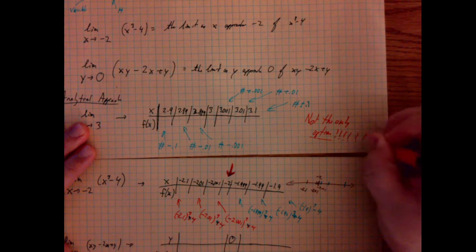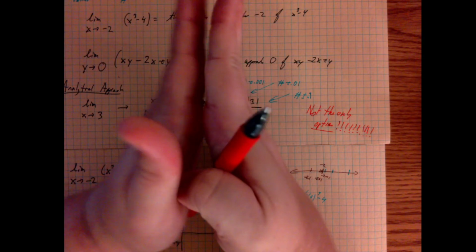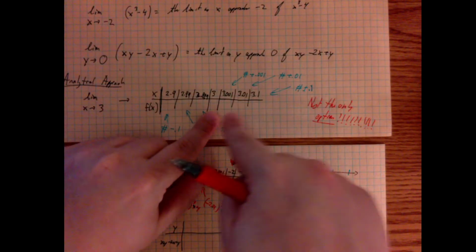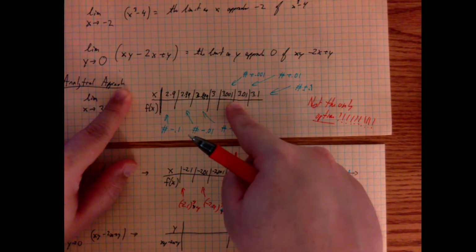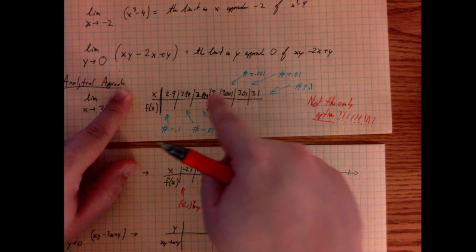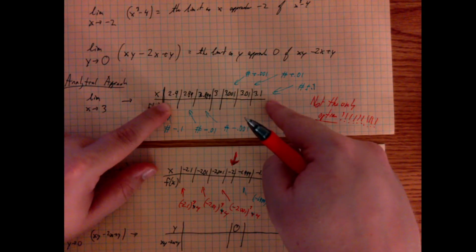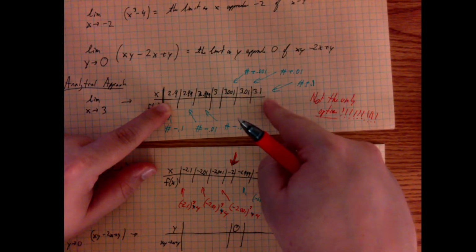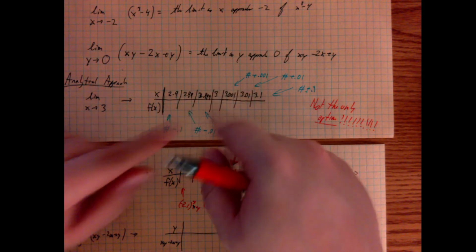How many exclamation points can I put here? A lot. You could do anything, as long as it's a pattern that gets you very close to your number. My goal is to get close to 3. If I'm starting over here at -40, that's probably not a good way to go. It doesn't make sense. I want to start close to 3 and get closer. 2.9 is close to 3. 3.1 is close to 3. But each step in, we get a little bit closer.